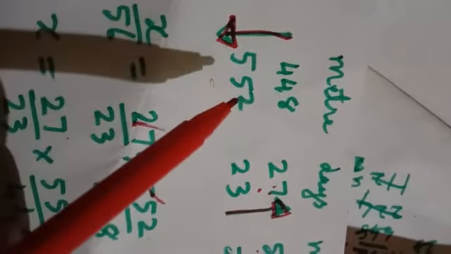Now compare. x by 56 is equal to, and the next arrow is upward, so you write 27 first: 27 by 23 into 552 by 448. Here the top of the arrow is near 552, so you write 552 first by 448.